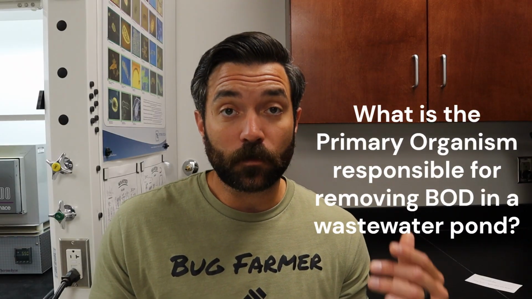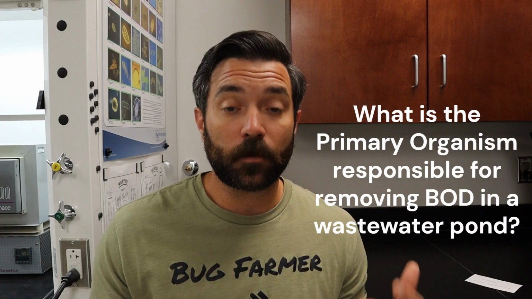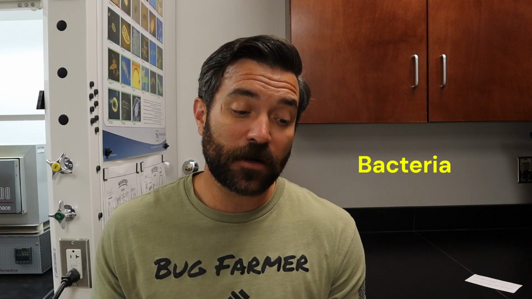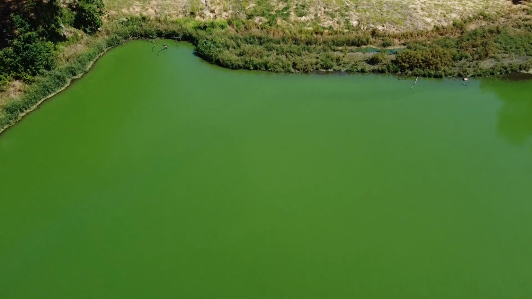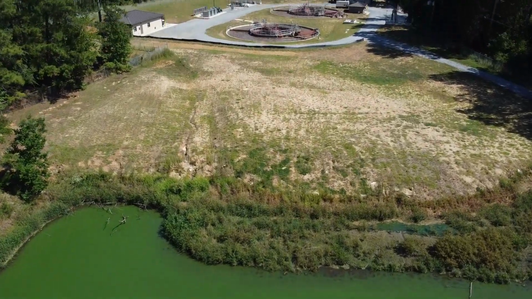Next, what is the primary organism responsible for removing BOD in a wastewater pond? I think this is one they're trying to trick you up on. I'm going to go with bacteria. Bacteria, it's very similar. I've seen questions like this before in the past, trying to trip you up on that activated sludge process. Bacteria are always going to be responsible for the actual treatment part of the treatment.